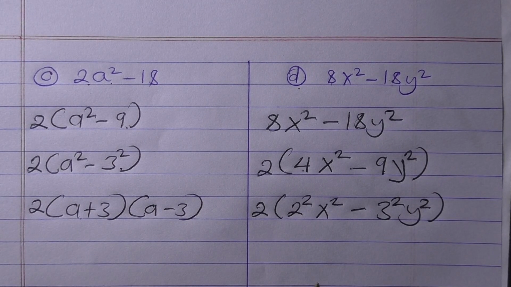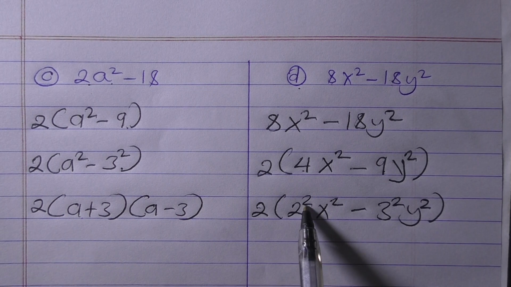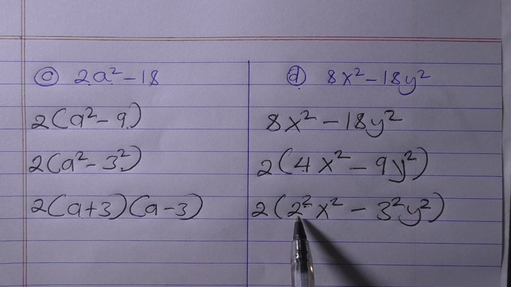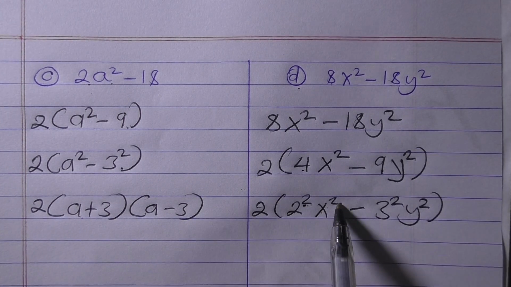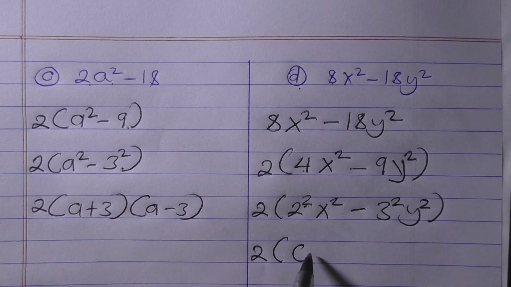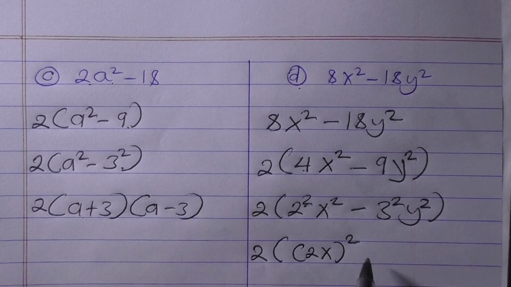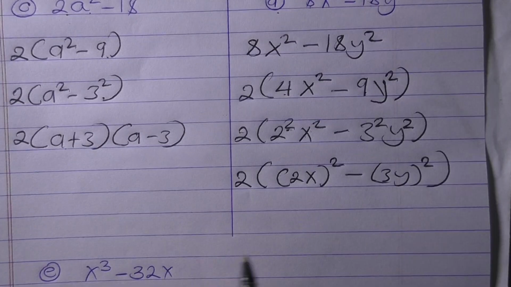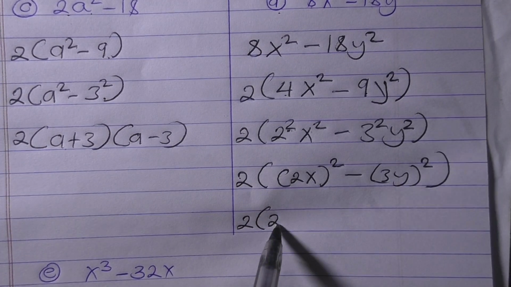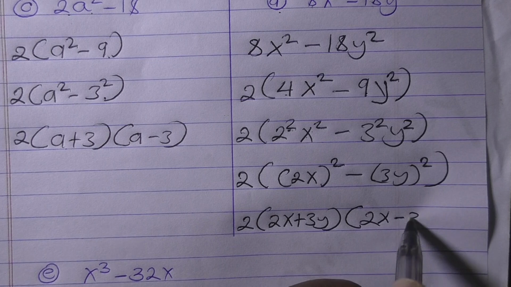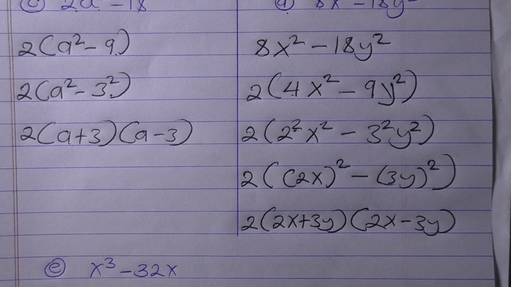But since it is a difference of two squares, we must create 2 squares out of the 4 we have. So we shall simply apply the laws of indices, whereby we have different bases sharing the same power. Therefore, we bring them into a common bracket and give them a common power. That is to say, 2x squared minus 3y in bracket squared. And therefore our final expression will be 2 into 2x plus 3y into 2x minus 3y as our final expression on that.